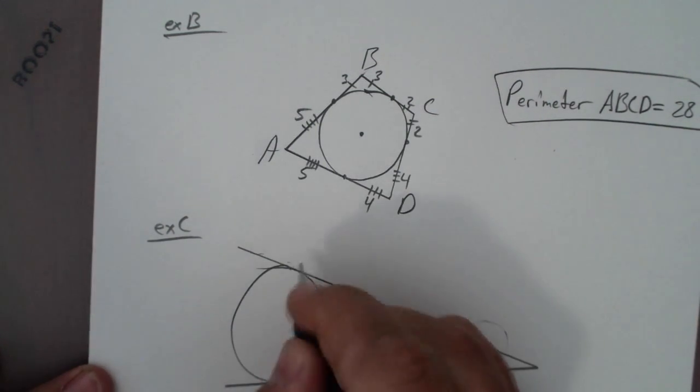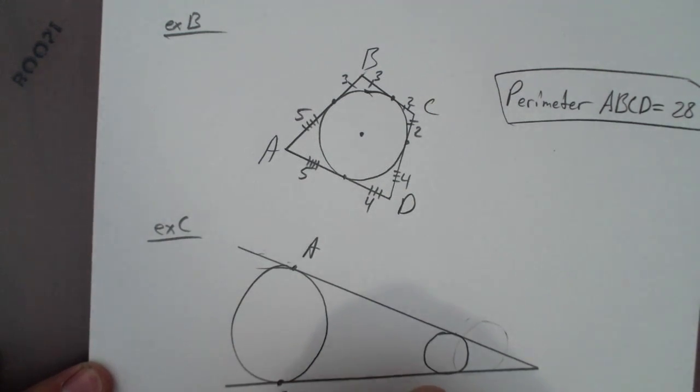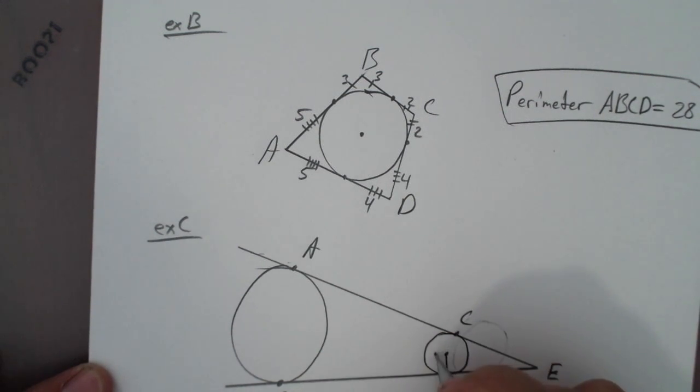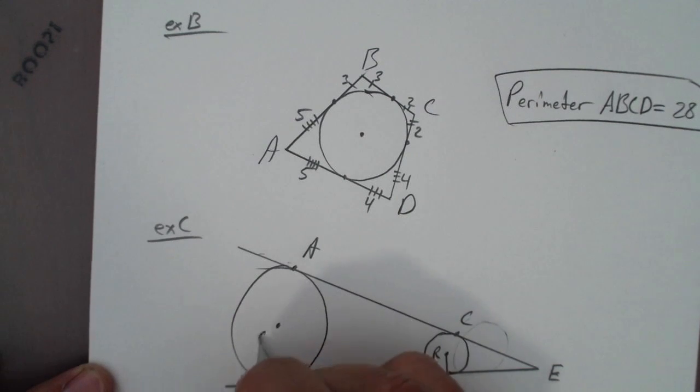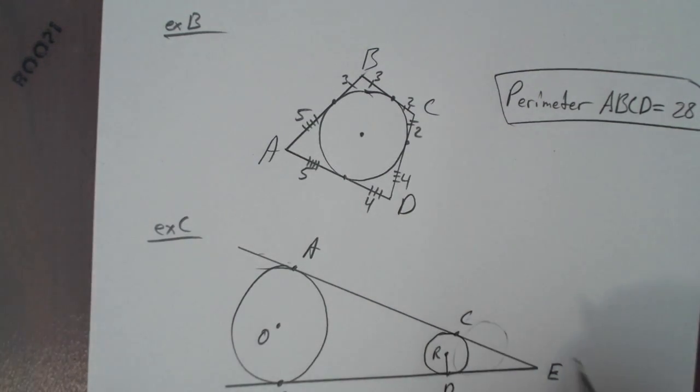Okay? They'll have something like AB here, and this point will be C, and this point will be D, and this point will be E, and then they'll have some radius. Call this circle R, and call this circle O. And what it'll say is, what is the length of AC? They'll give you some values out here. So we'll use the technique from example A and figure out what these measurements are.